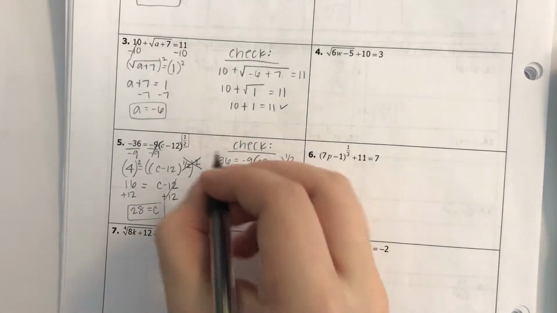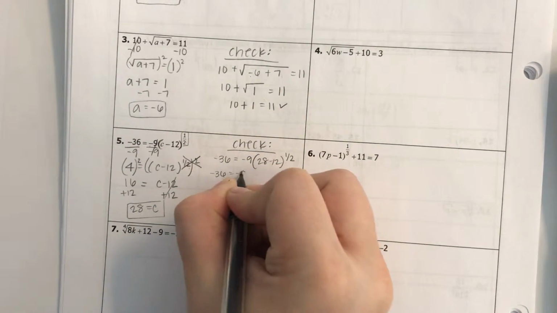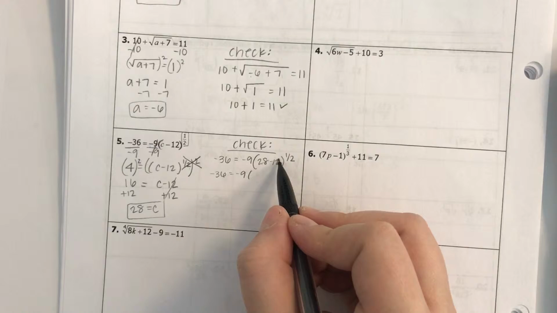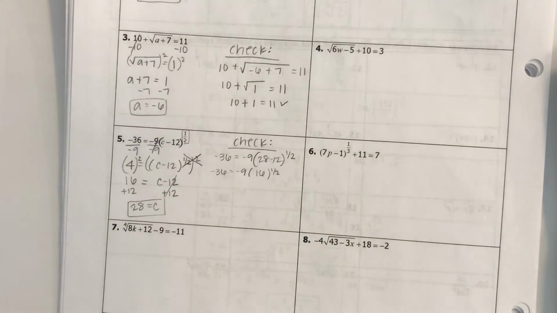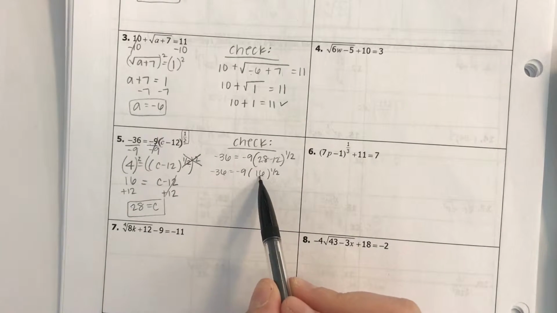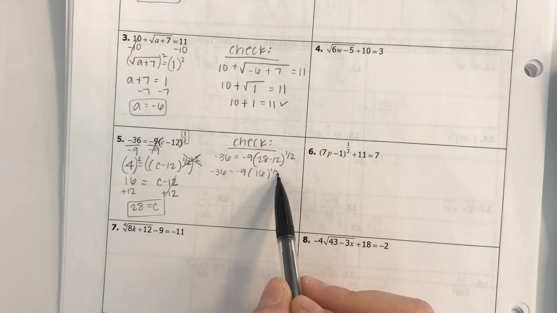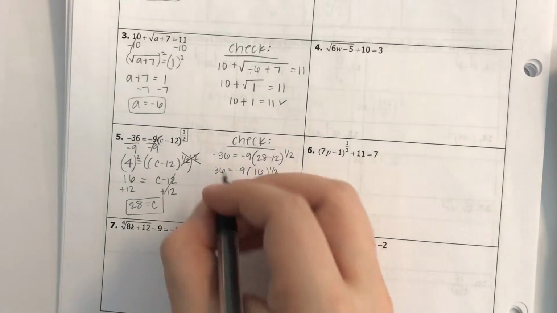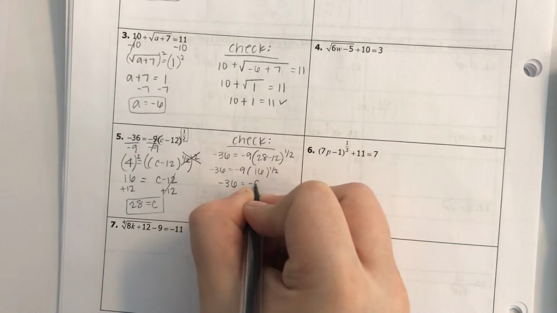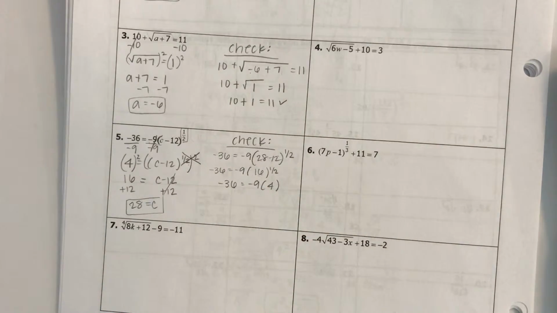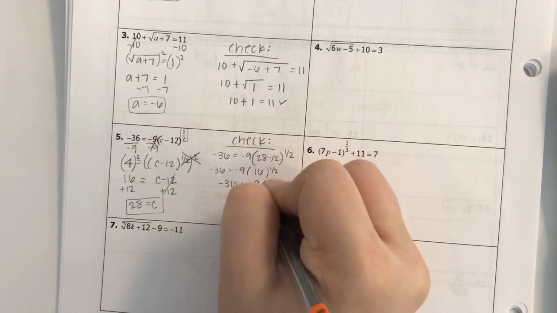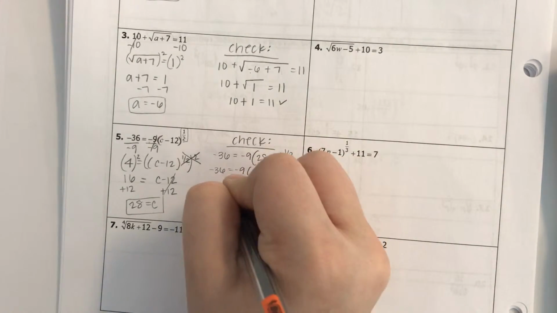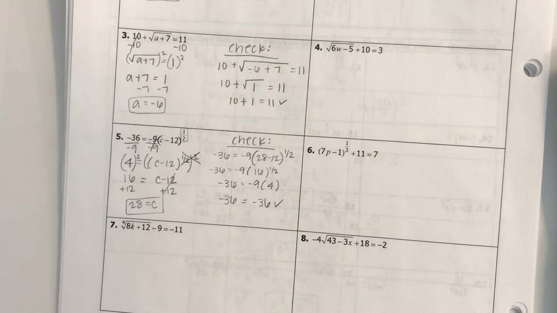Using PEMDAS, so we're going to do what's inside the parentheses first. 28 minus 12 is 16. Now we're going to do exponents. 16 to the 1/2 power, which is the same thing as the square root of 16, is 4. All right. Negative 9 times 4 is negative 36, which equals negative 36. So it works. Works just fine. Okay.